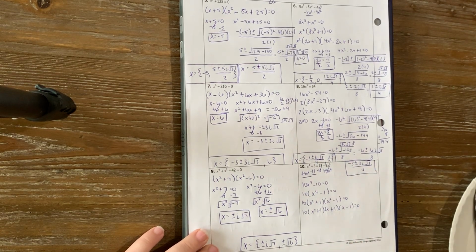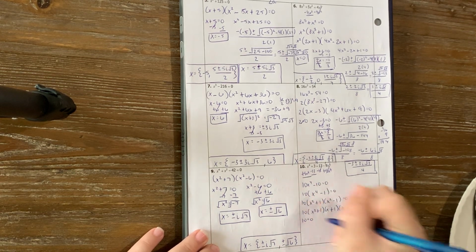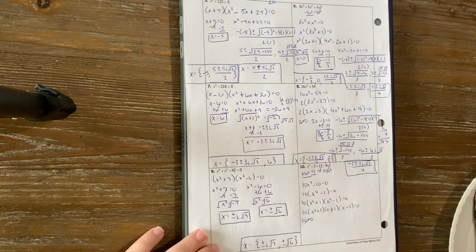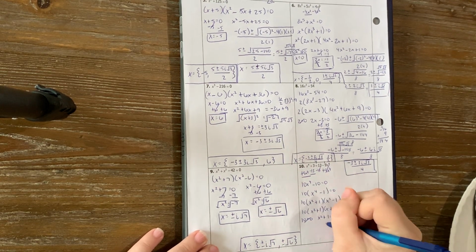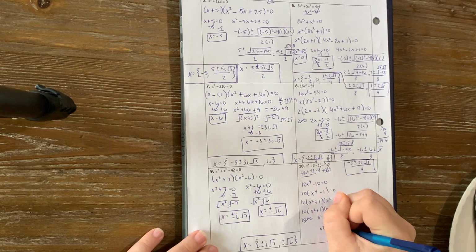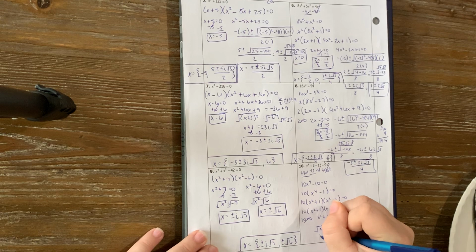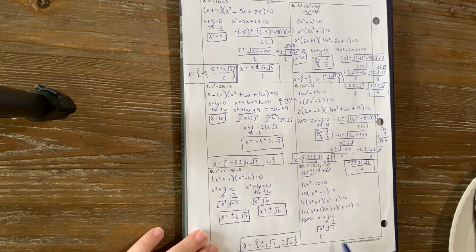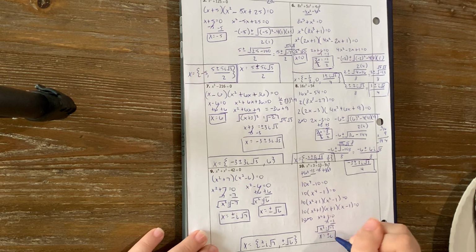So now we want to set each of those equal to 0 and solve. So 10 equals 0. Well, that doesn't equal each other, so it cancels out. X squared plus 1 equals 0. Subtract the 1 over. X squared equals negative 1. Take the square root. Okay, well the square root of negative 1 is i, so it's just plus or minus i.